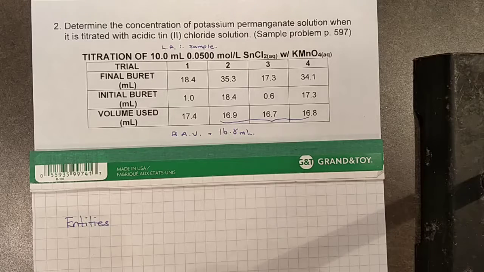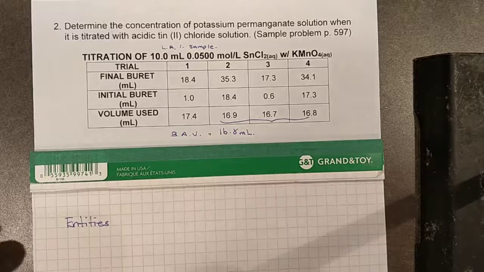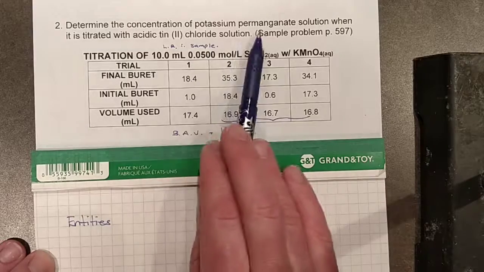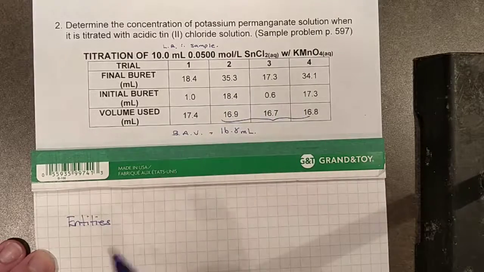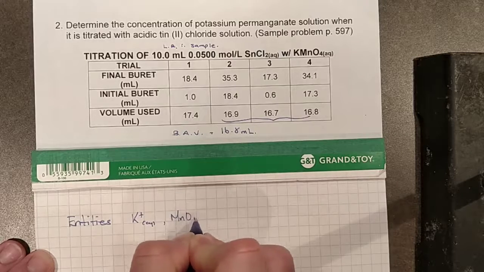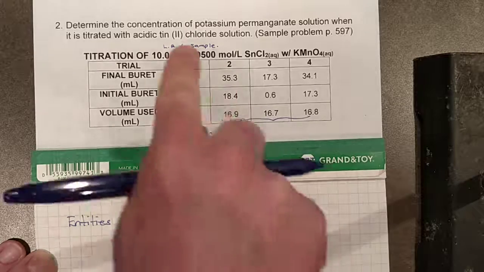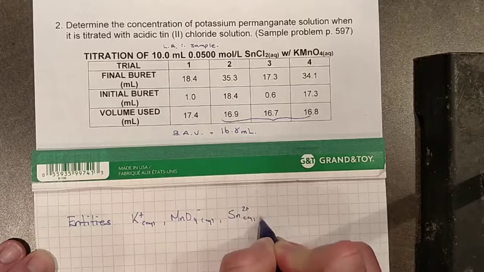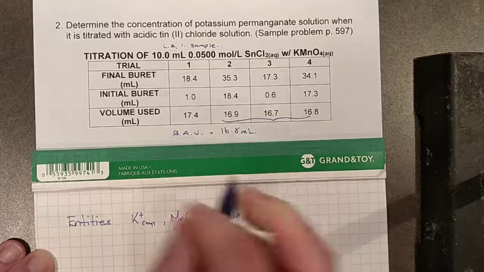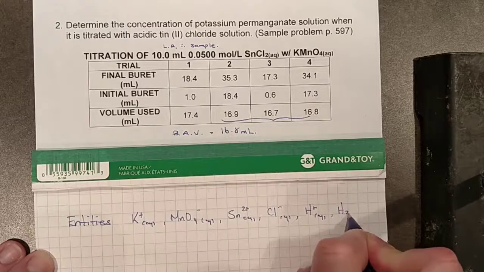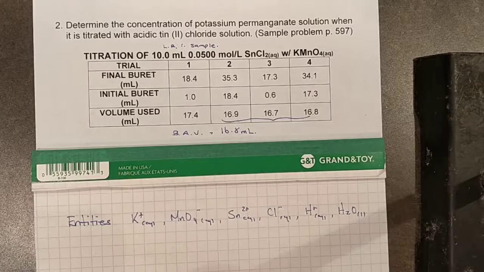But before we go any further with this, we still need a balanced chemical equation. For that, we've got to go to our entities method, and so we should take a look at all of the entities that can exist in this particular problem. Potassium permanganate, that's an ionic solution, so we will end up with K plus ions. Your permanganate, MnO4 1 minus ion. We have a tin 2 chloride solution, so we have Sn2 plus. We have chloride. It is acidic, so I know I have H plus, and I can't forget about the liquid water used to make these solutions.